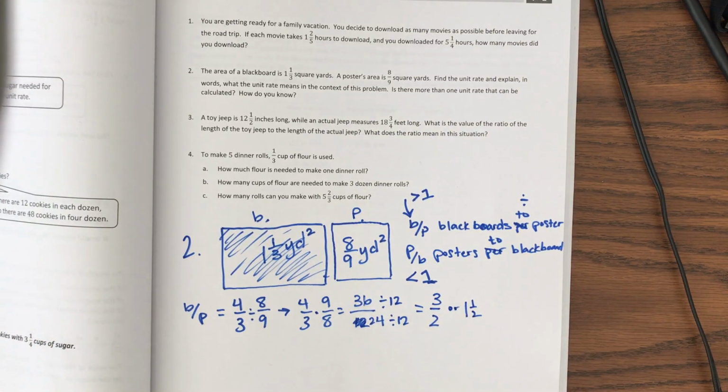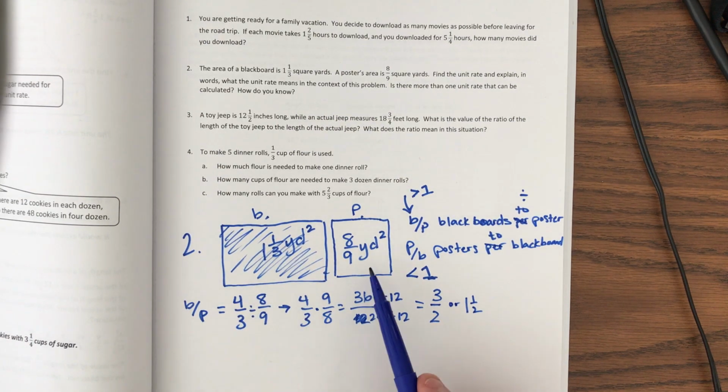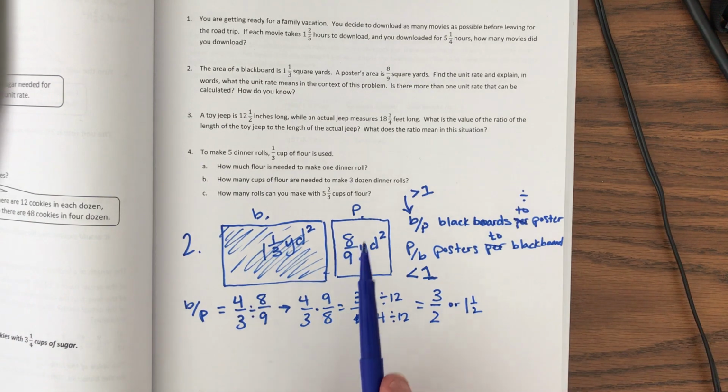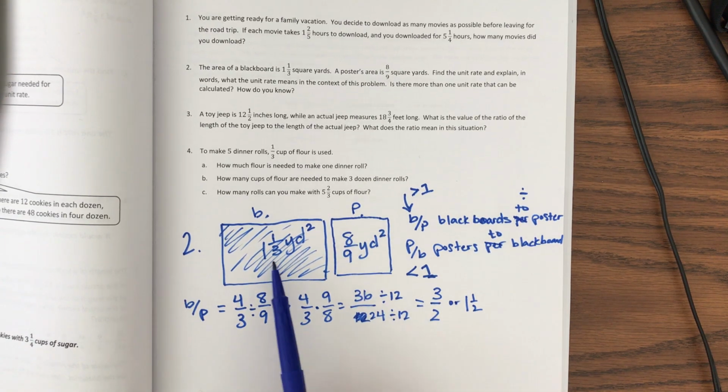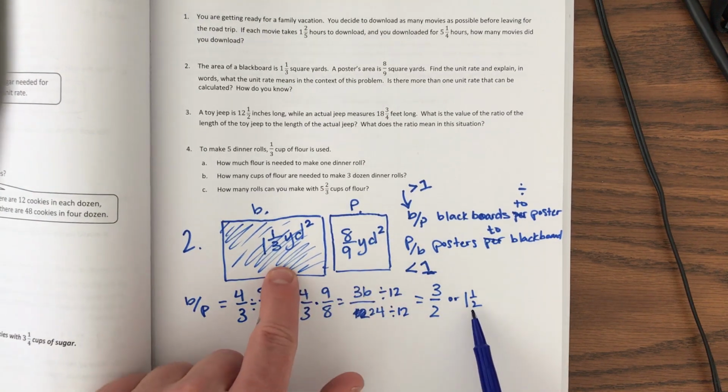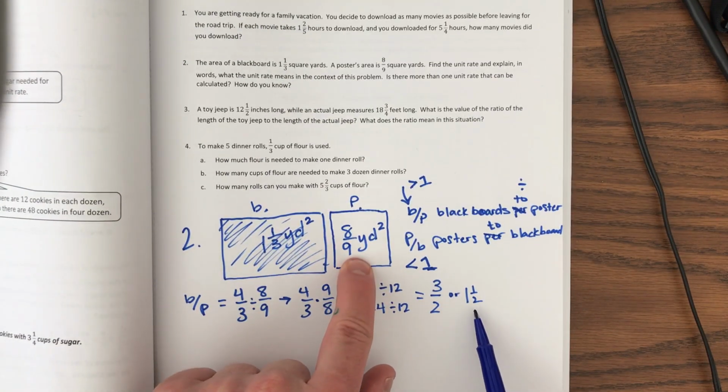Okay, and so what this ratio tells us is that the blackboard is 1 1/2 times as big as the poster, right? If you think about adding half of the size of the poster, which would be an additional 4/9, you would get 12/9, which is the same as 1 1/3. So that's why this is 1 1/2 times as big as this.